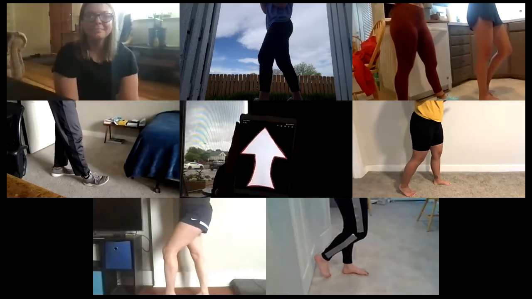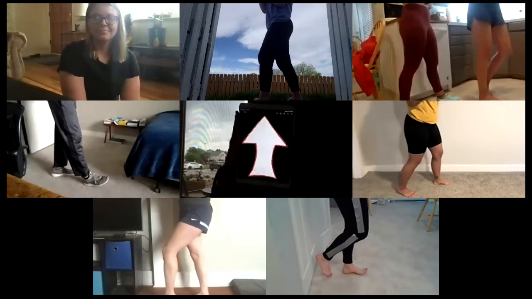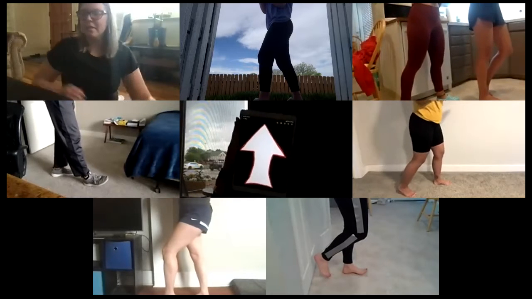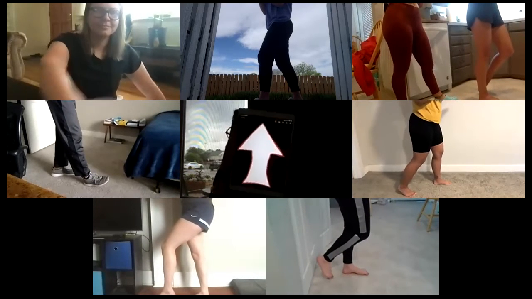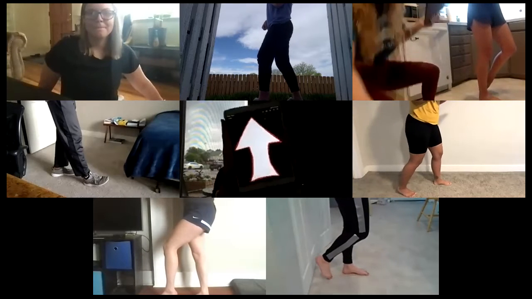I'll tell you about loading response. You control your ankle plantar flexion, add in knee flexion and hip stability, and you've got 3 critical events. Use your glute max, quads and hamstrings to control the weight transfer. Now you're off to Katie and Allison in the next phases of gait.